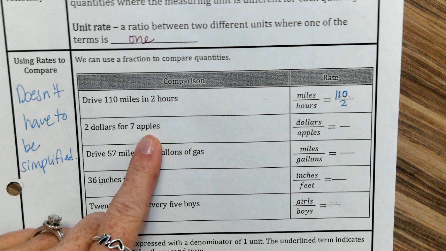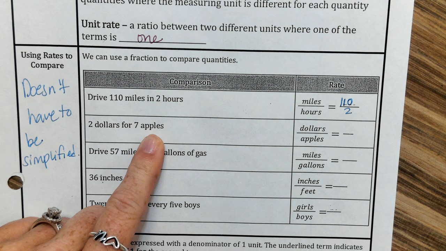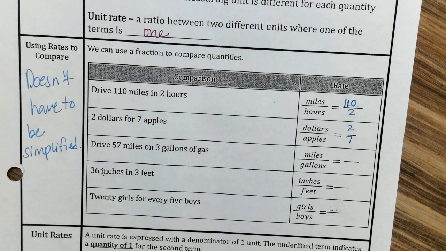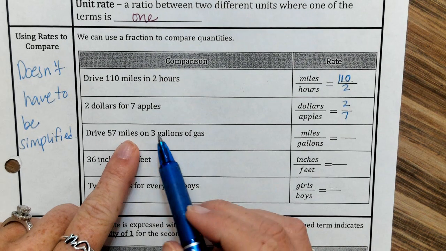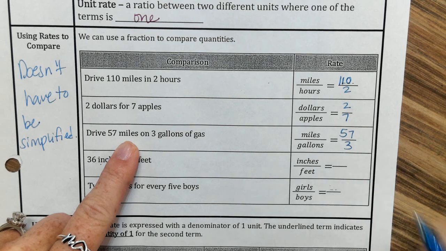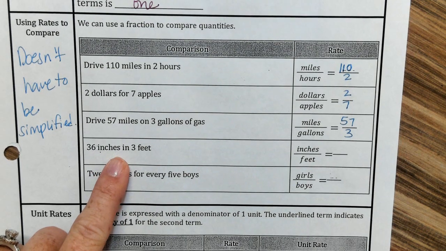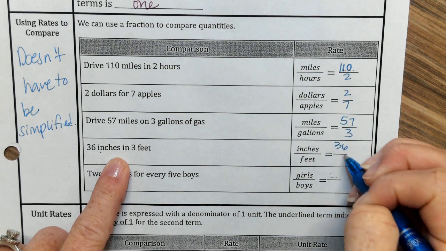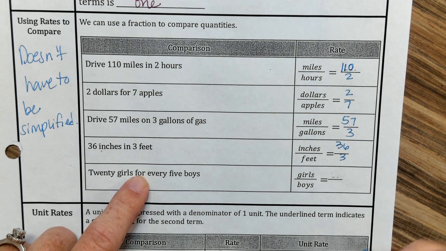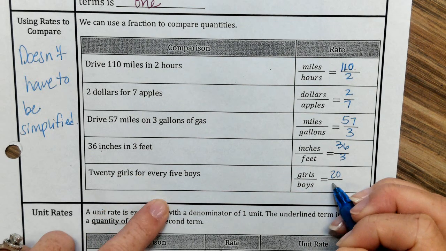So how would I do this one as a rate? $2 for 7 apples is 2 over 7. Miles per gallon. Miles on top, 57 over 3. Inches in feet. Inches on top, 36 over 3. And 20 girls for every 5 boys. 20 on top, 5 on bottom.